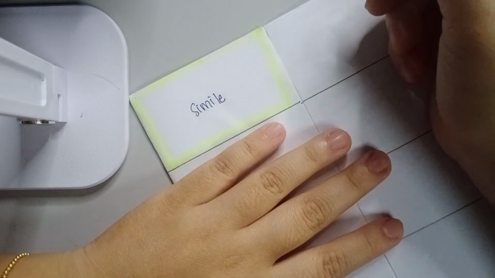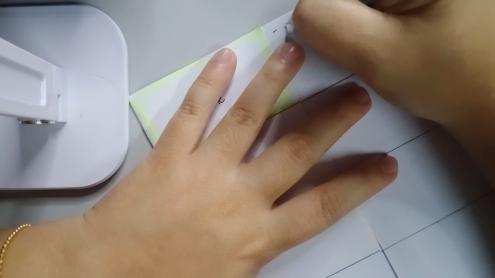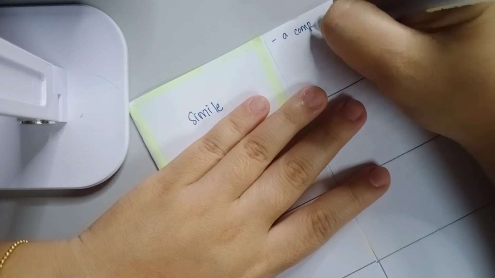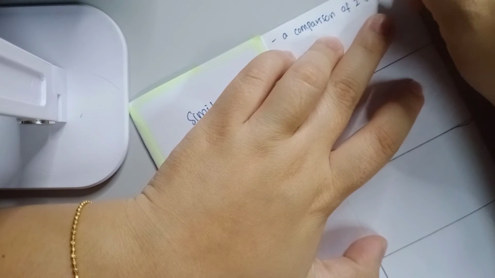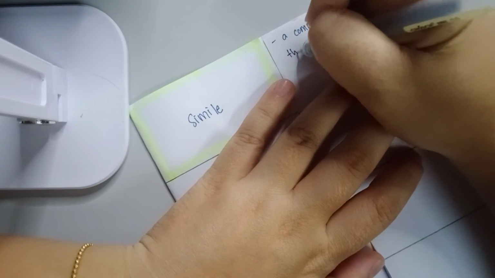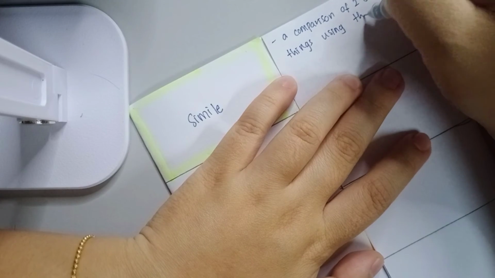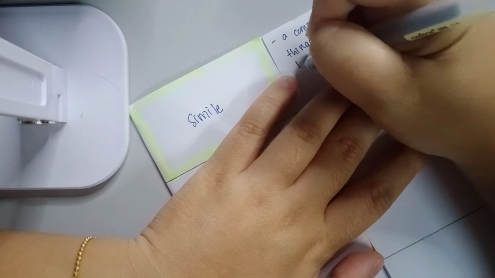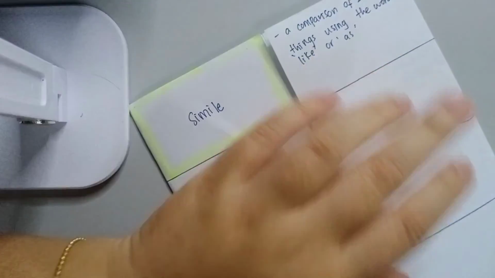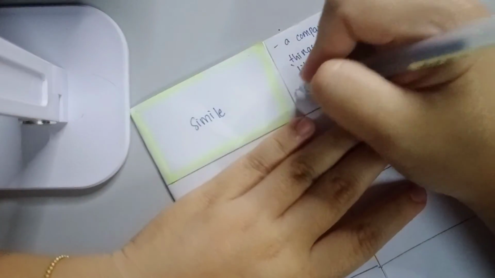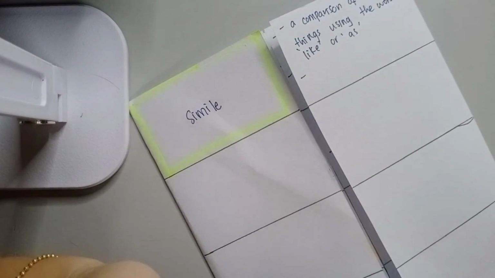Now on the right box we're going to write a definition, a comparison of two unlike things using the word like or as. Okay, and then for the second point, we might write our explanation why the poet used simile.